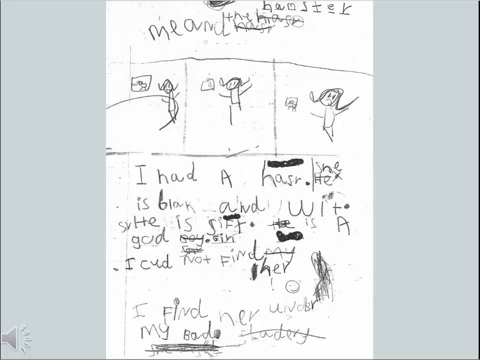Here's another example of a child potentially in the transitional stage and doing an excellent job of representing the sounds in a complex story about her hamster. "Me and the hamster. I had a hamster. She is black and white. She is gift. She is a good girl. I could not find her. I find her under my bed." This is now a complete story with multiple sentences or several distinct related sentences, and as a consequence, it's in the developing fluency phase. That is stage 4 on the holistic developmental writing scale.